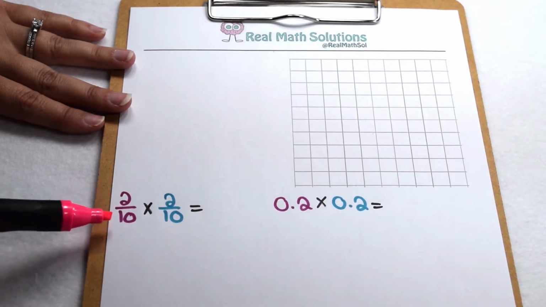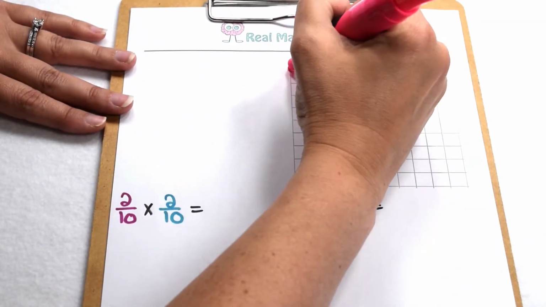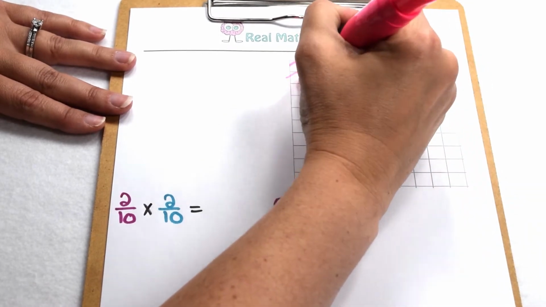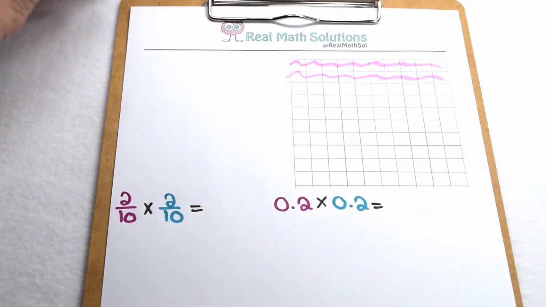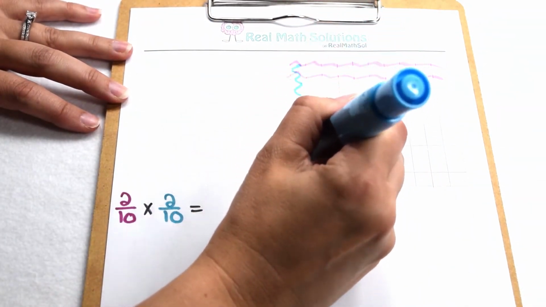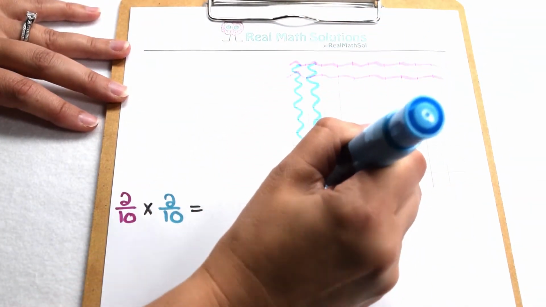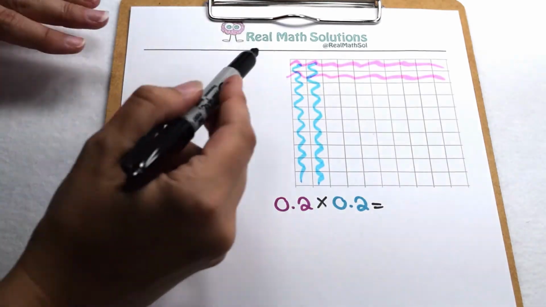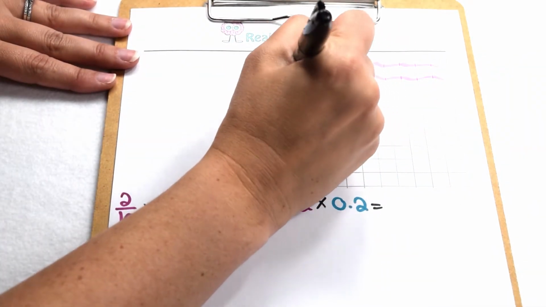So in our area model, to represent the first 2 tenths, we're going to shade 2 out of 10 of our horizontal rows in pink. Then to represent our second 2 tenths, we're going to shade 2 out of our 10 vertical rows in blue. Our solution lies where the pink and blue overlap, so these squares up here.